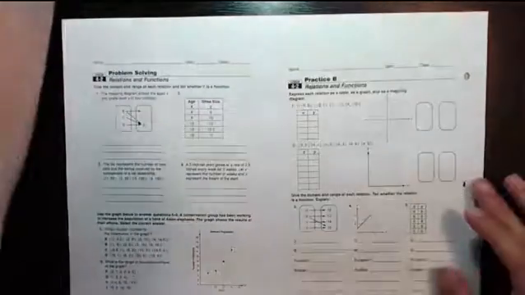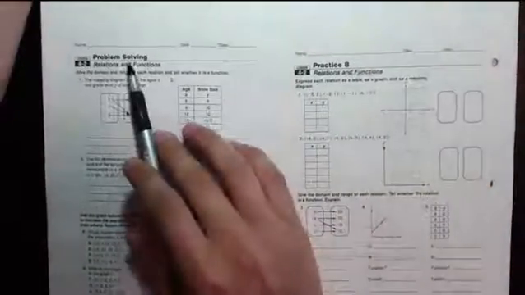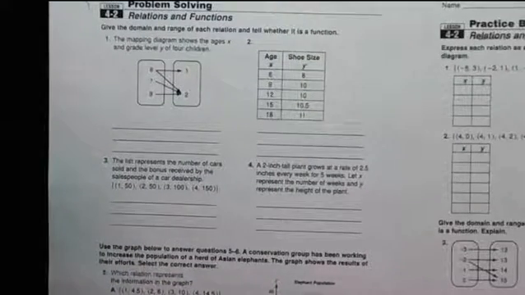What Miss Osborne's going to hand out to you next is this 4-2. The first side says problem solving, practice B, and then the back are some EOC type questions that are multiple choice. So before you get it, or maybe if you get it right now, please pay attention to what I expect. Again, this is your homework if not finished in class.